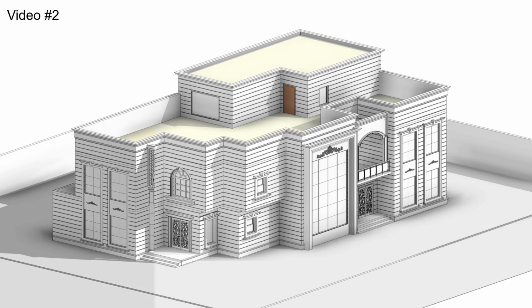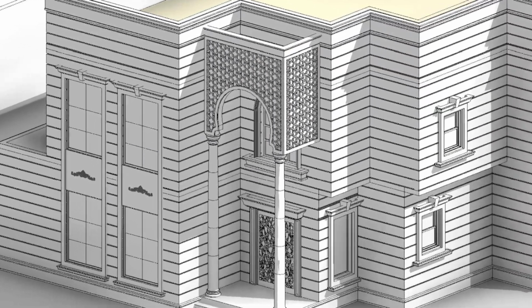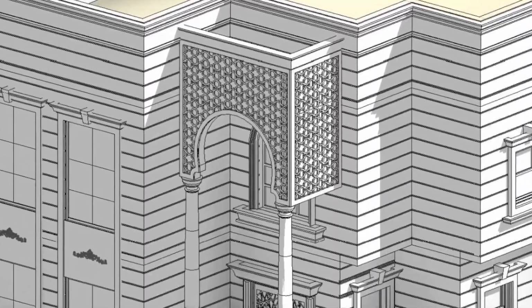So this is the final video of a tutorial series in which I share with you some tips and tricks about modeling classical architectural elements in Revit, and in this video we'll be modeling the entrance design for this villa.